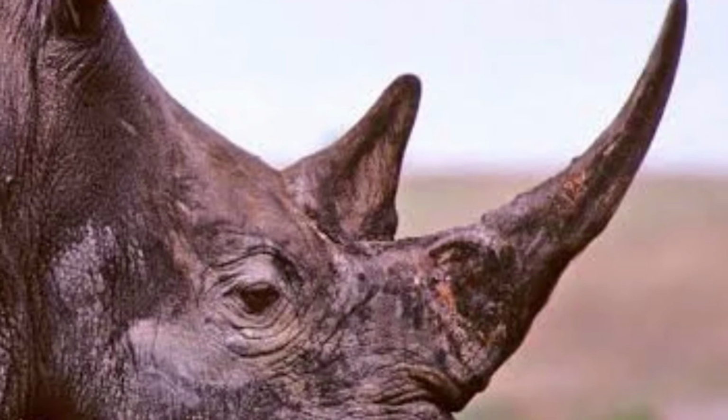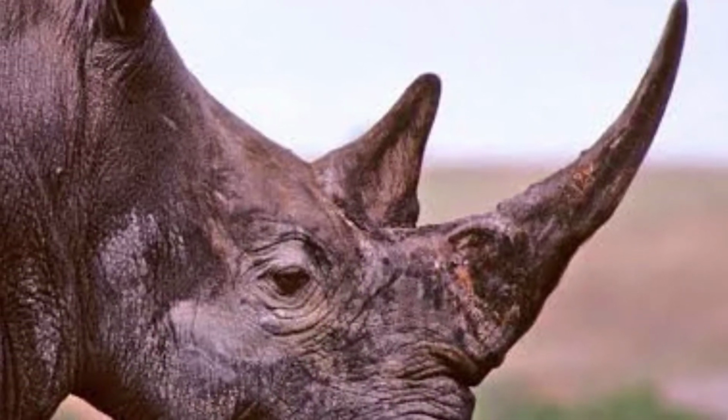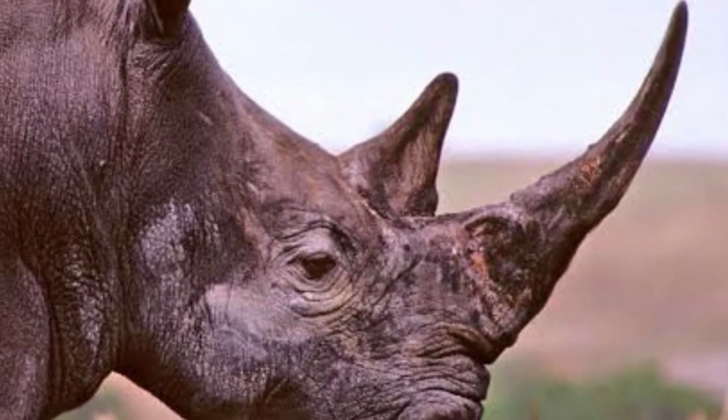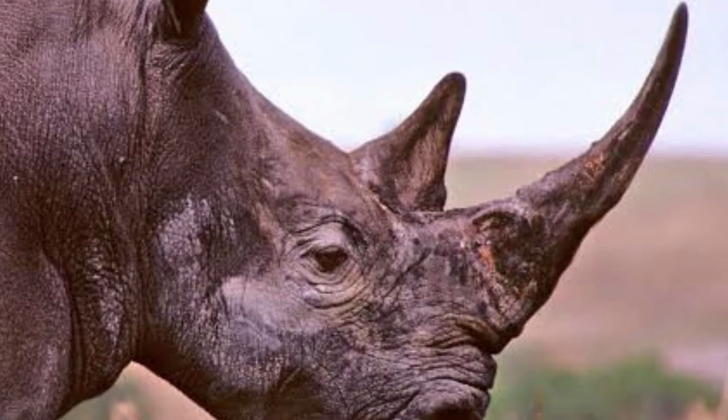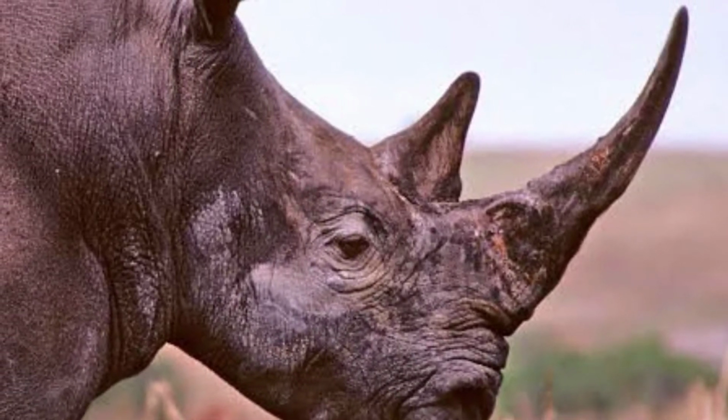Whether it is staying away from predators, keeping warm, or remembering to breathe, there is a lot to consider when it comes to sleep, and animals have come up with many weird and wonderful solutions.